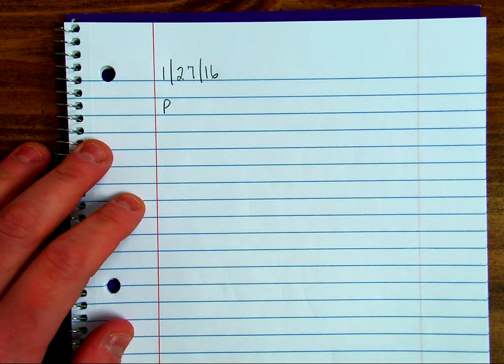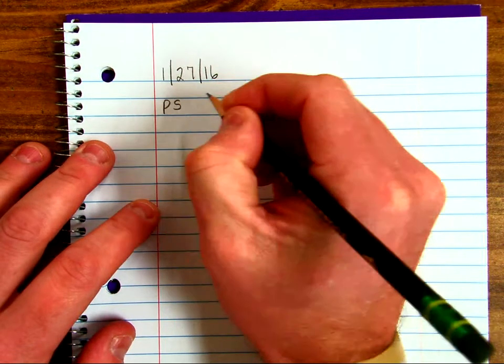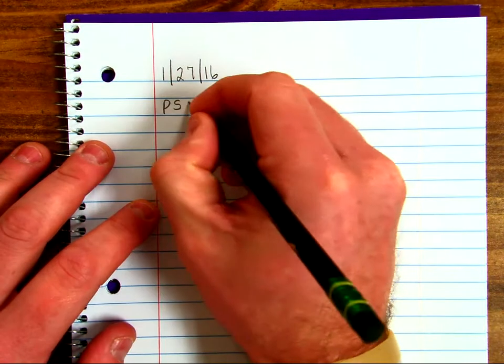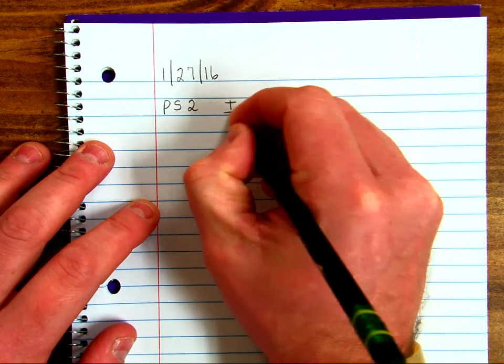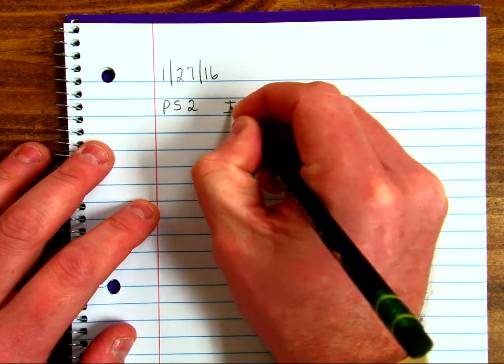Yeah, we're recording. Last power standard I can statement. So we're power standard 2, I can statement 5. This will be our last one.